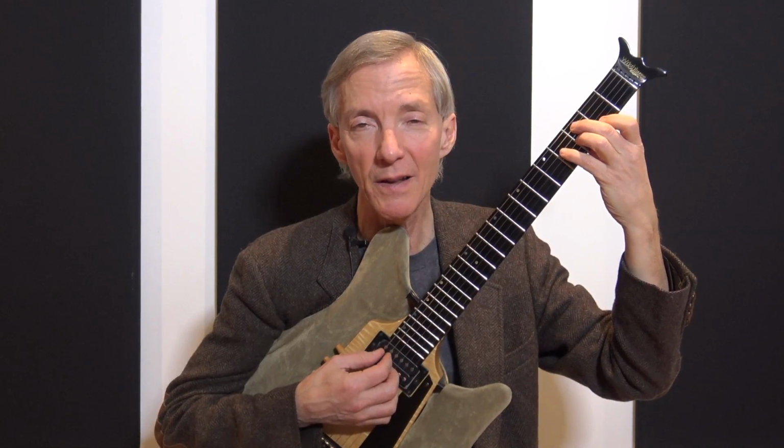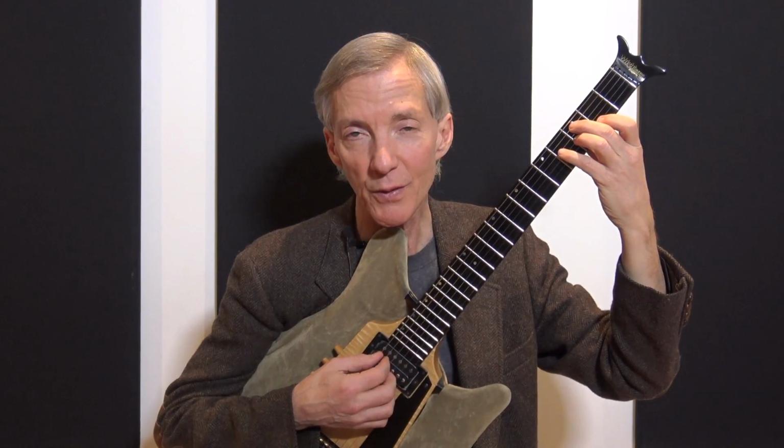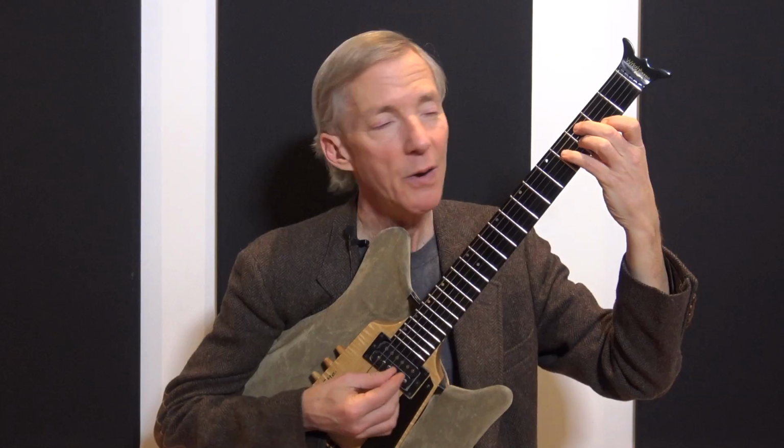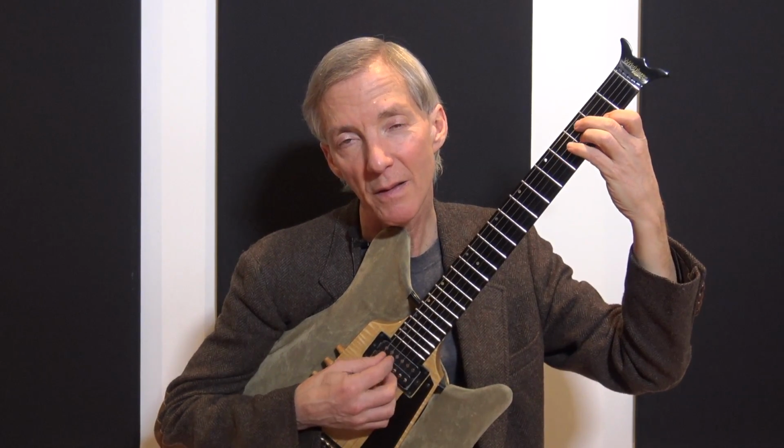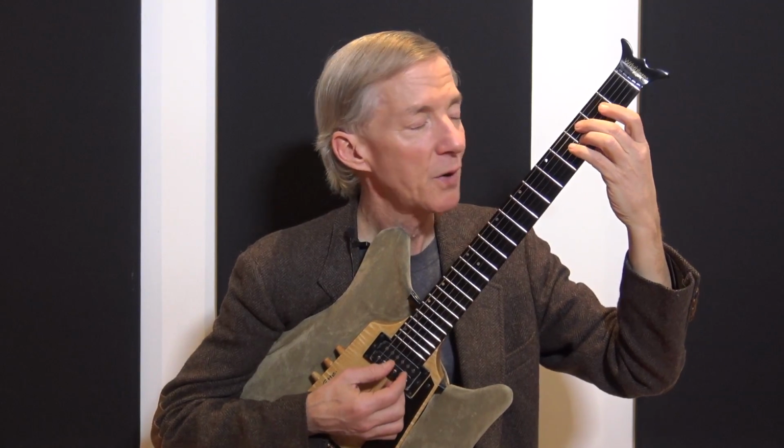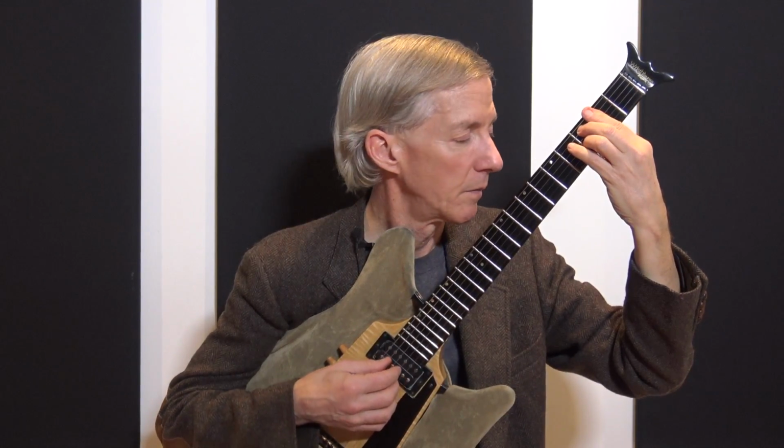Here's another way that I play this, just using the inside 4 strings. Here's an F sharp major triad, tonic, major third, 5th, with a C in the bass. If I put the F sharp on top, then it's sharp 11.